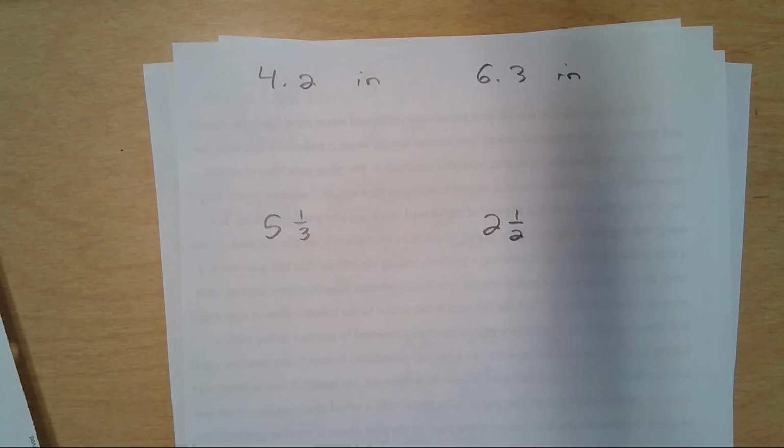Add, subtract with fractions. Hint, common denominator necessary.